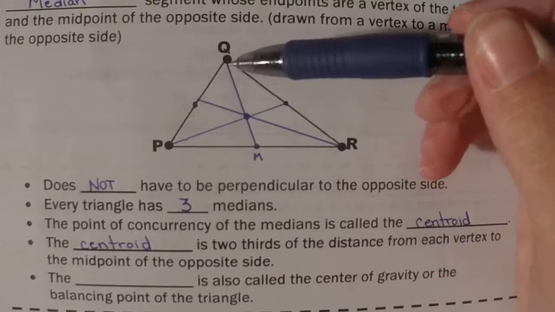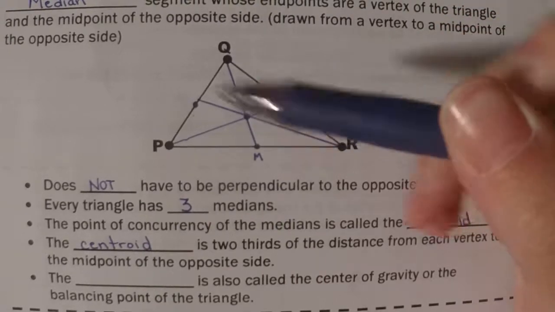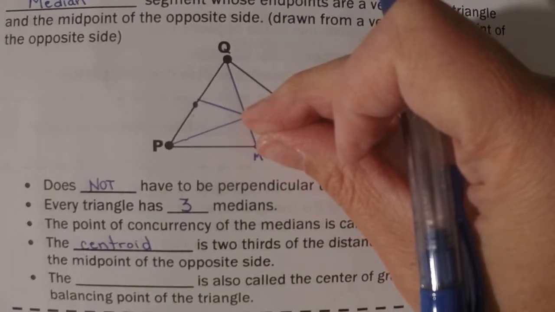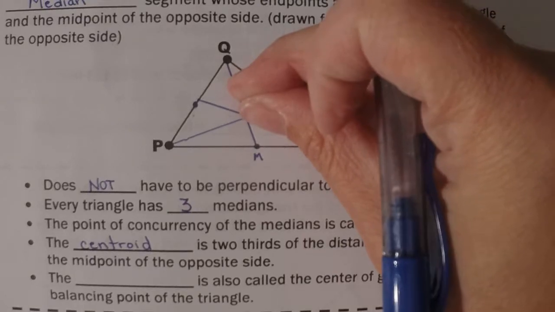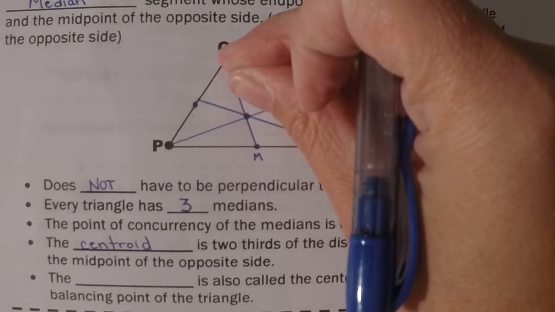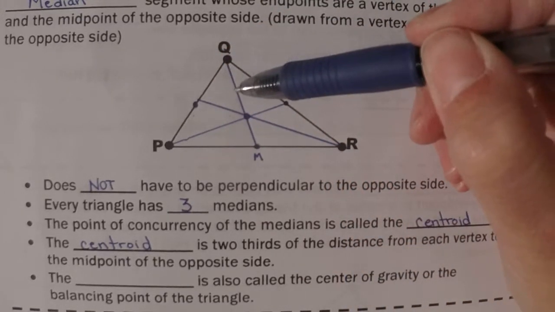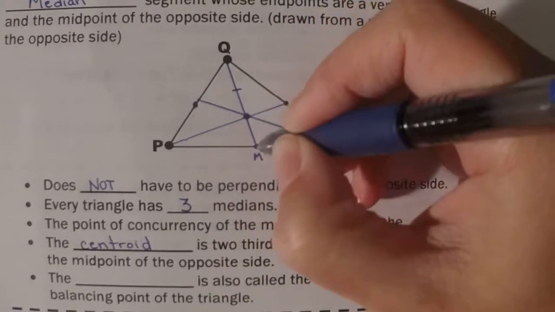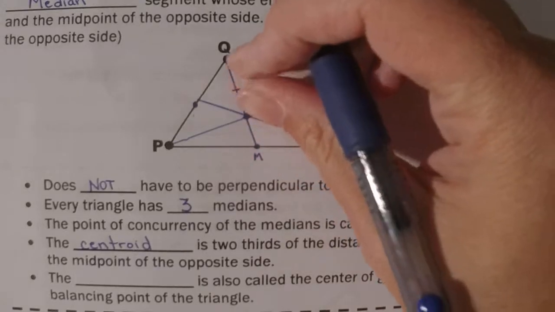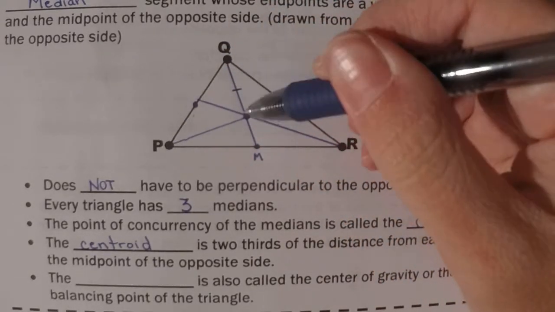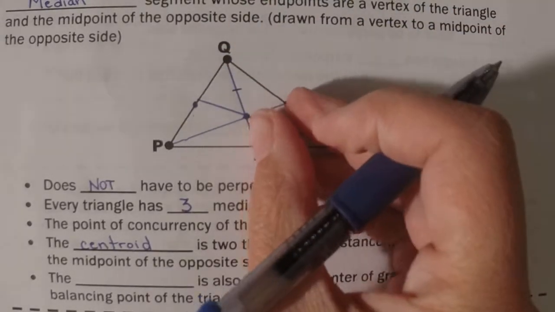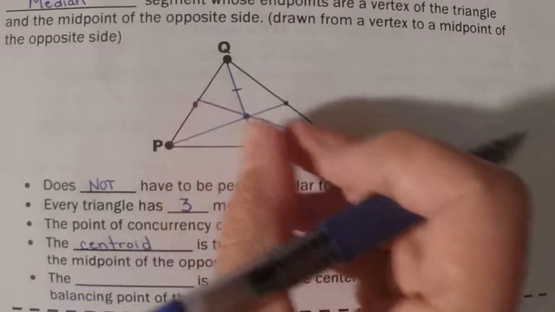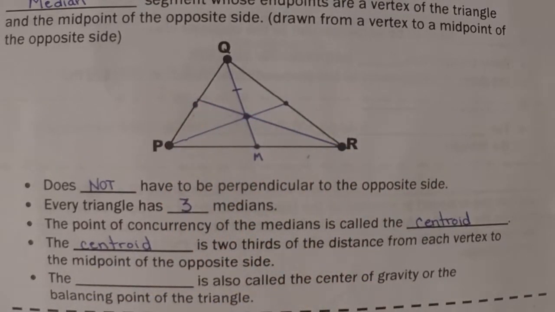So if you notice this line right here, this is 1/3, and then this side is 2/3. So if we broke this down into sections, it'd be here, the point, and this point. So you've got 3 pieces, and 2/3 of it is on one end. Same thing here, 1/3, and then 2/3, 1/3, and then 2/3. Okay?